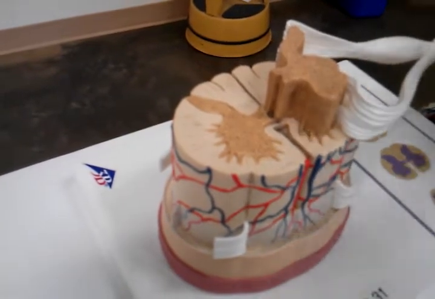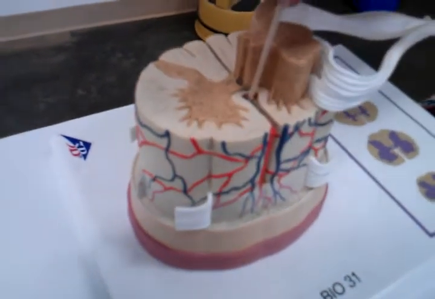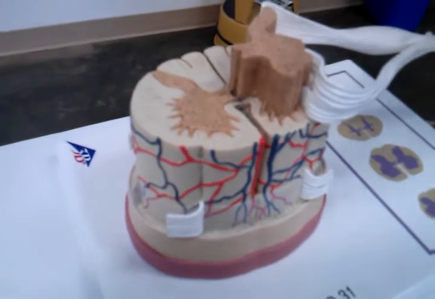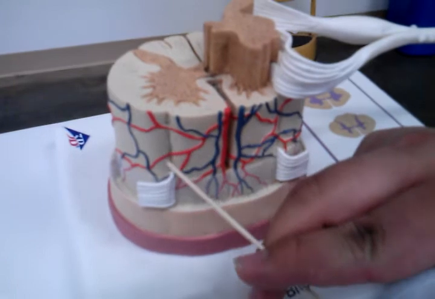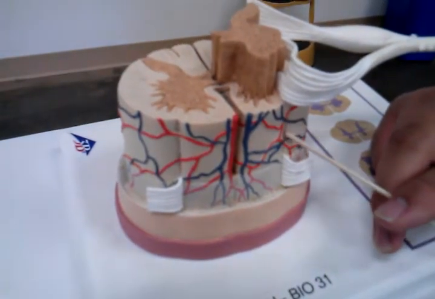And then here is going to be your anterior median fissure. Fissure is going to be deeper than the sulcus. And here, those are going to be your anterolateral sulcus.